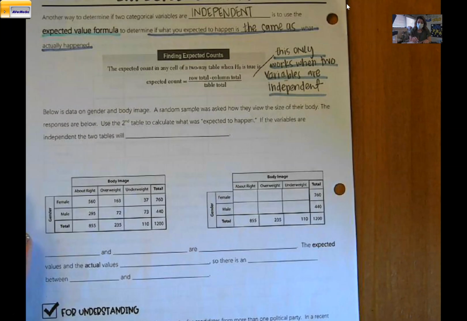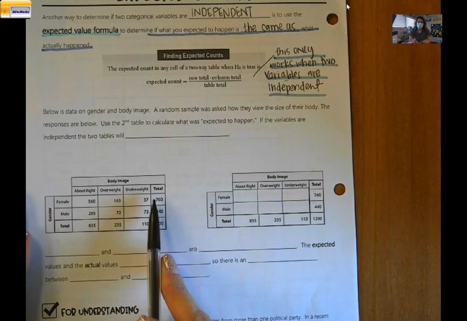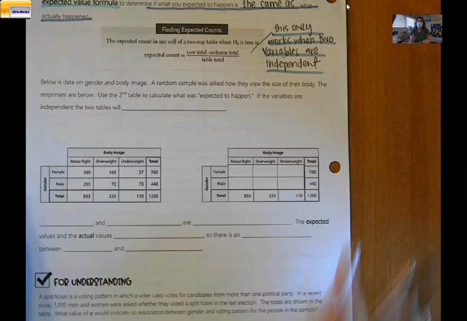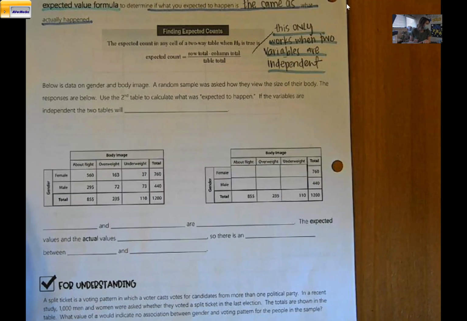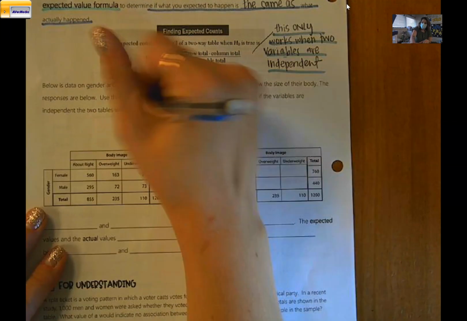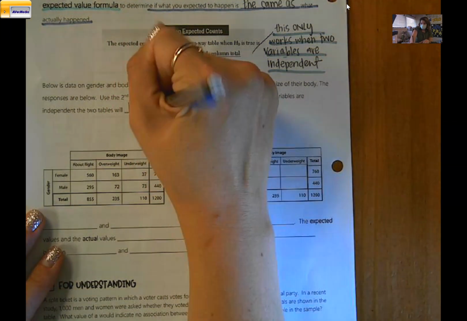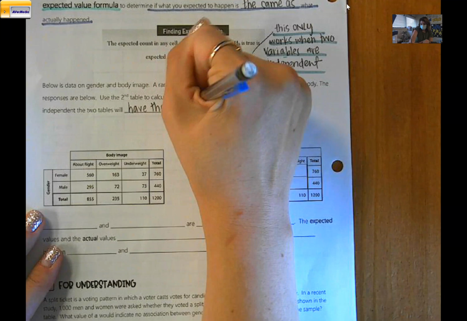The responses are below. Use the second table to calculate what was expected to happen. If the variables are independent, the two tables will have the same values.